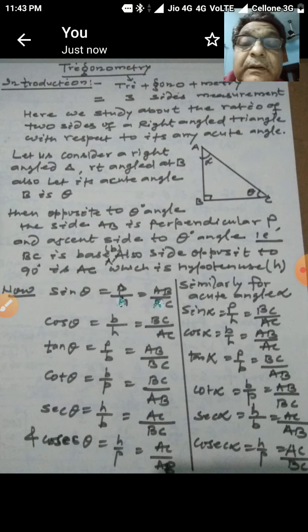Similarly, we can find the ratios taking the acute angle alpha, I mean angle A, which has measure alpha degree. For alpha, its opposite side BC will act as perpendicular P, and the side AB adjacent to alpha is the base, and the hypotenuse is fixed opposite to angle B, the right angle, that is AC is the hypotenuse.